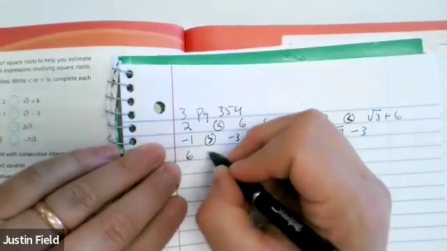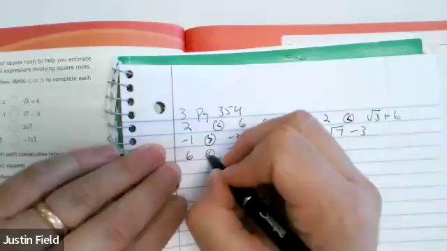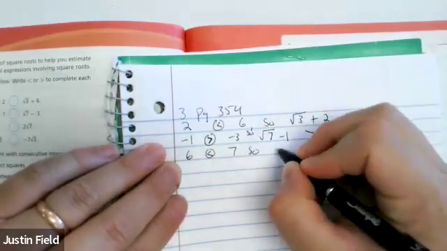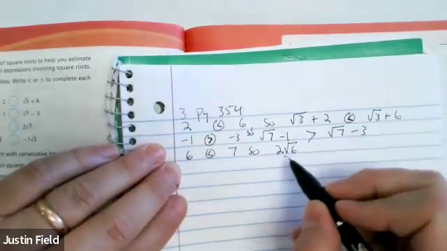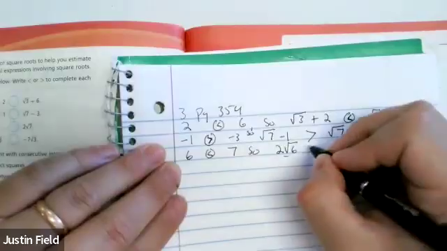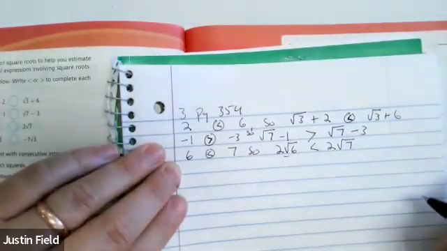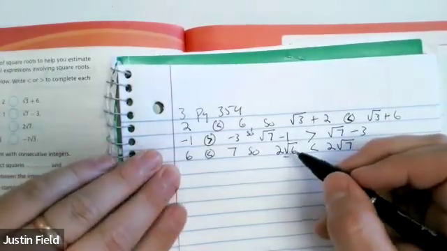Okay, 6, 7. 6 is less than 7. So there's 2 times the square root of 6. That's 2 times the square root of 6 is less than 2 times the square root of 7. So when we just put them next to each other, that's multiplication.